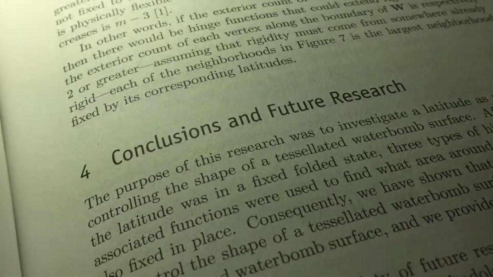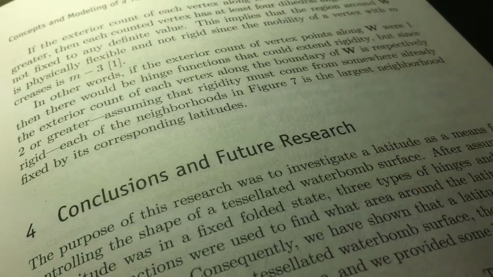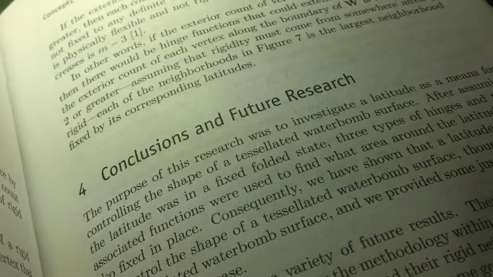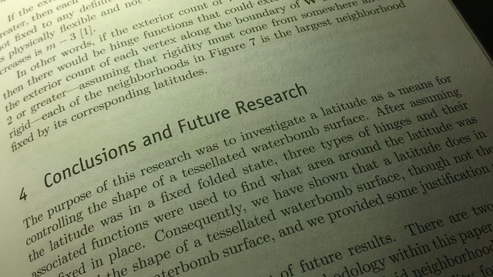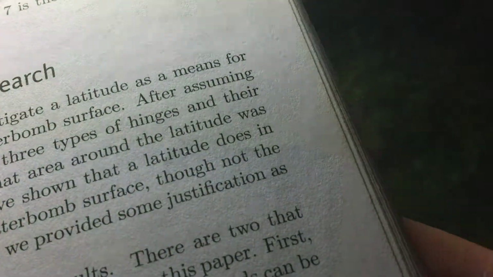And here's the final written section: conclusions and future research. The purpose of this research was to investigate a latitude as a means for controlling the shape of a tessellated waterbomb surface.